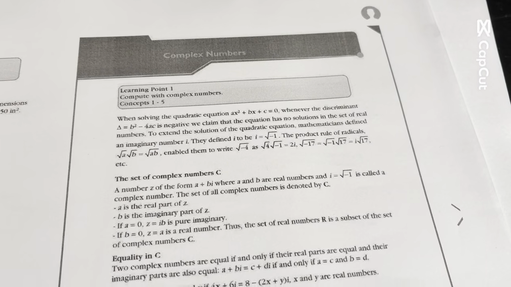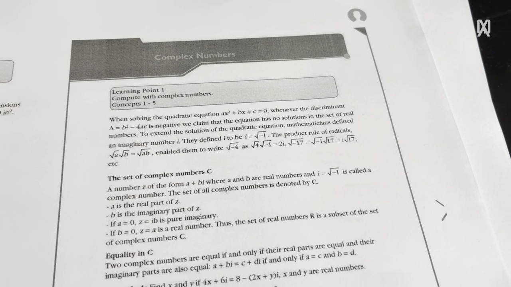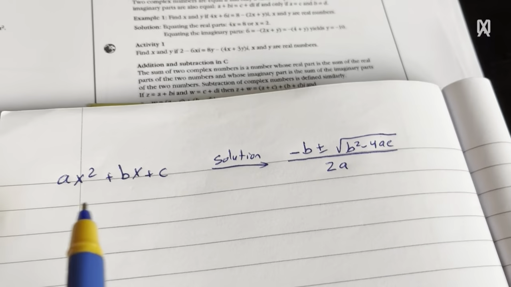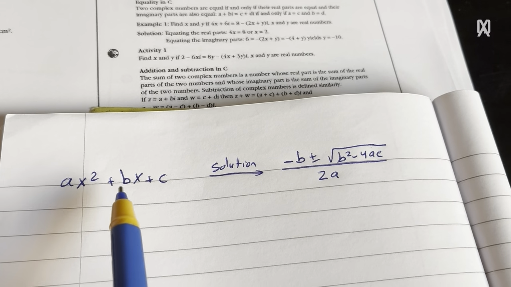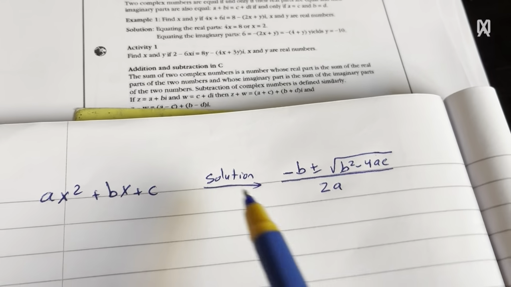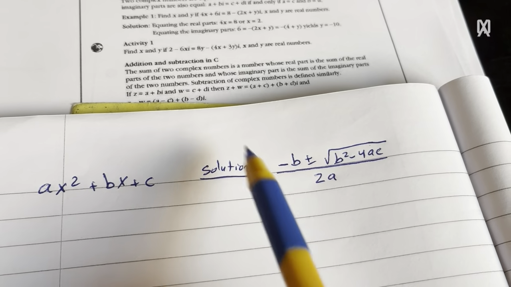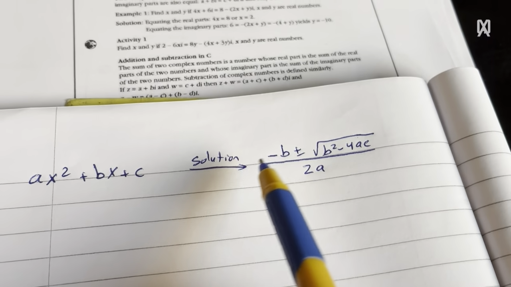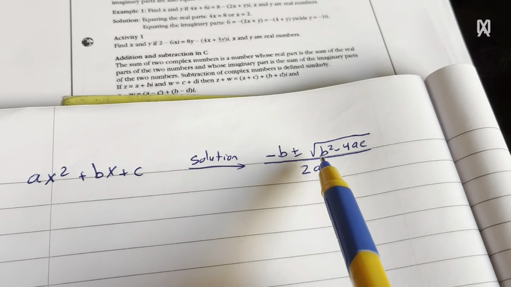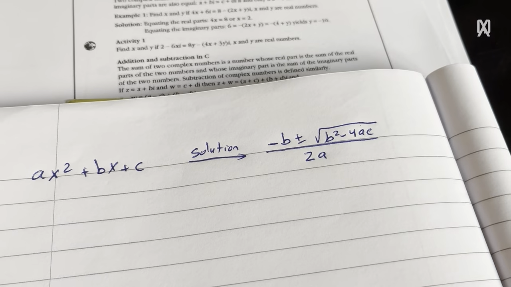Section 3.3 Algebra is explaining the complex numbers. Remember, when you have a quadratic equation, ax squared plus bx plus c, we used to get the solution for this equation in this form: minus b plus or minus radical b squared minus 4ac over 2a.